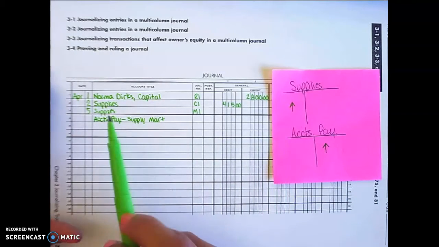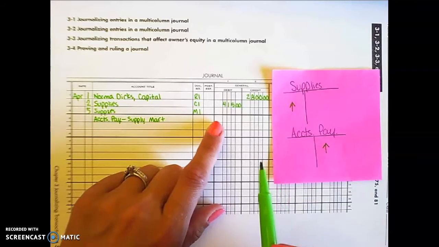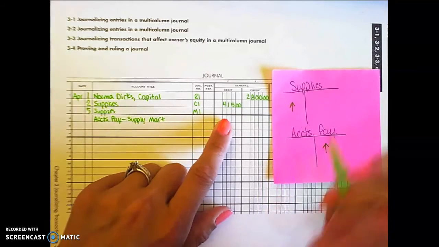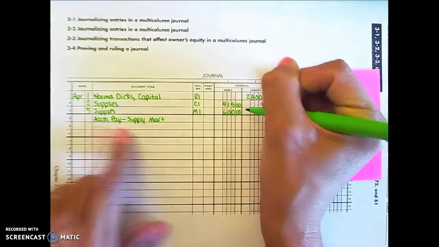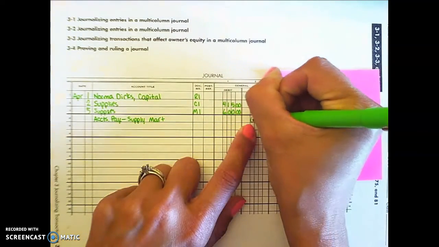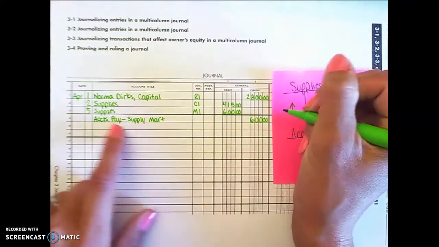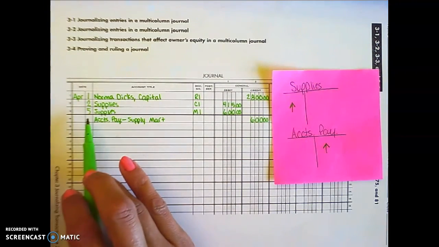So supplies is increasing, it needs a debit, so I will record the debit on the same line as supplies for $600. Accounts payable is increasing and it needs a credit, so I will record the 600 credit on the line for accounts payable. Notice I do not write the 5 again down for the date.